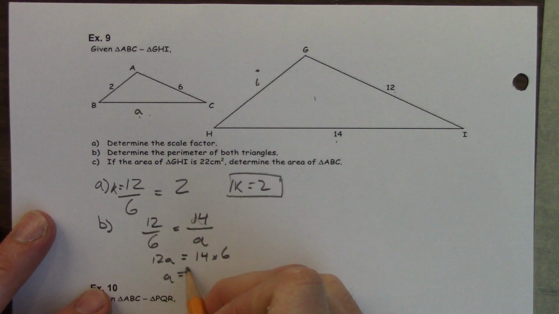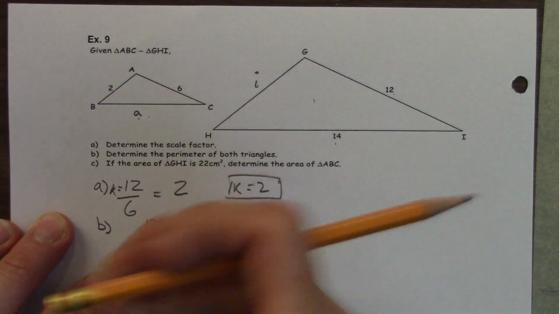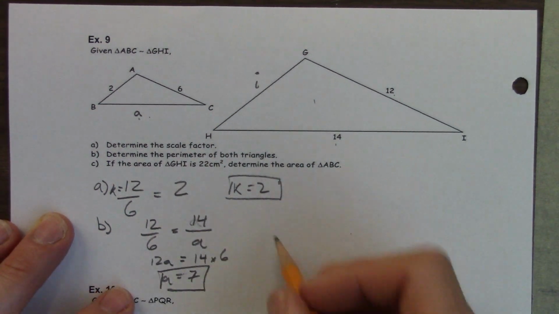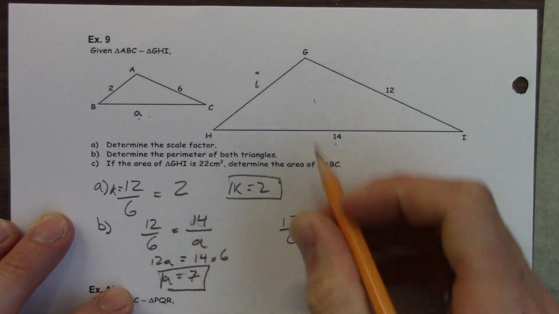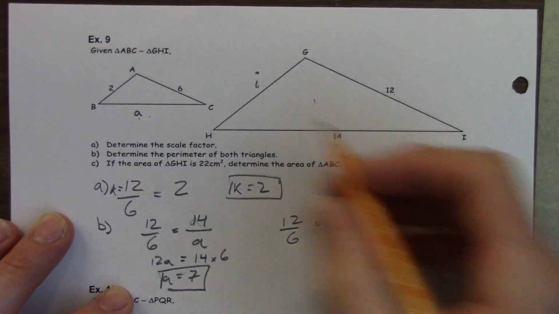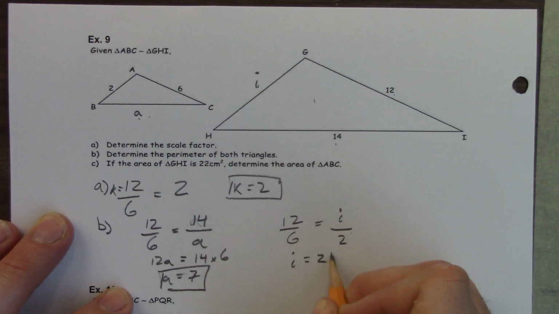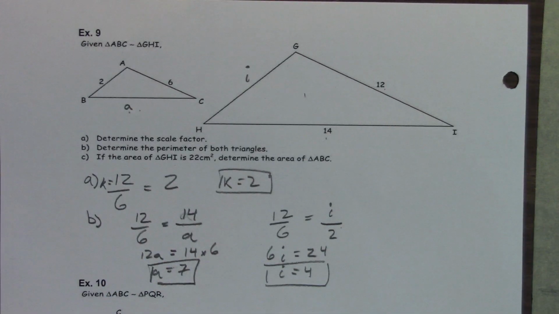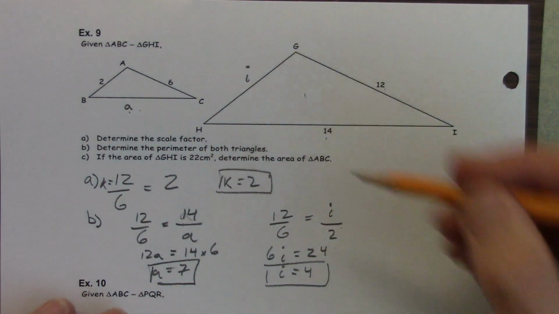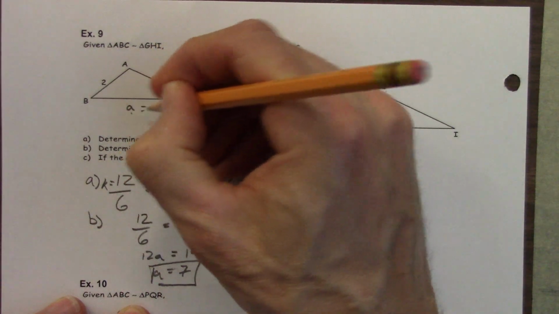7. Thank you. Same thing for the other unknown, I. We'll start with the ratio again, 12 over 6, starting with the larger triangle, I over 2. 6I is equal to 24, so I is equal to 4.